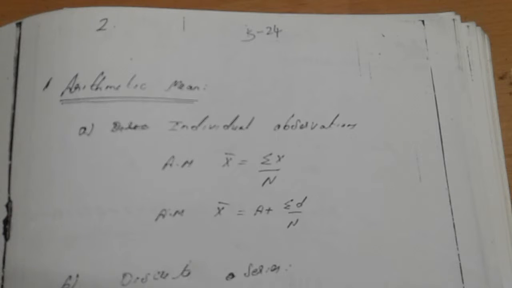Mean means the average of the following items or frequencies. Median means the center value, and mode means the repeated item.